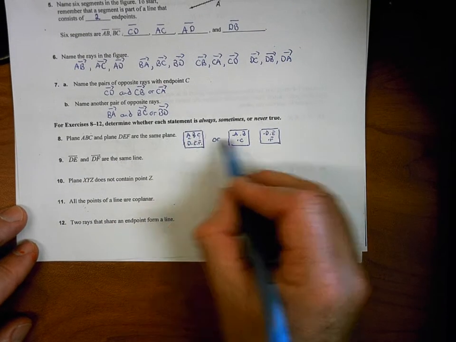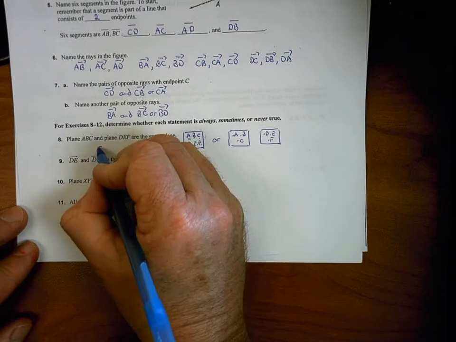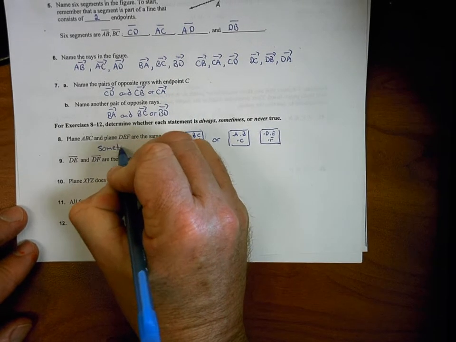It could look like that, or it could look like that. So the answer to number 8 is going to be sometimes.